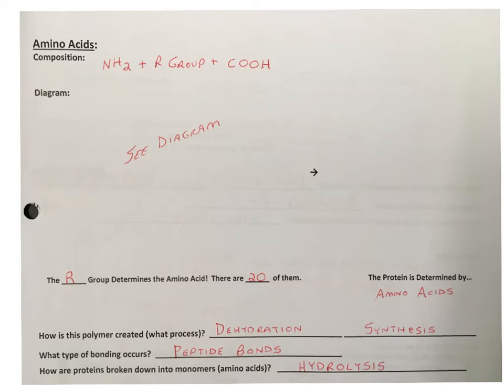All right, the third macromolecule we'll talk about is amino acids, okay? Amino acids are composed of an NH2 combined with an R group. An R group is a carbon-based group, which we'll talk about in just a minute. And this R group, the functional group, actually tells me which amino acid I have, of which there are 20 of them. And then there's a C double bonded OH at the very end.